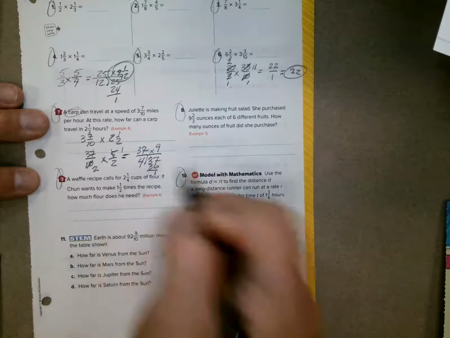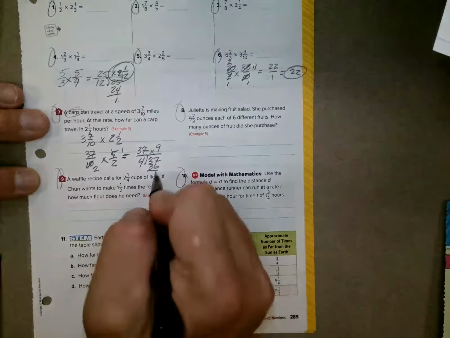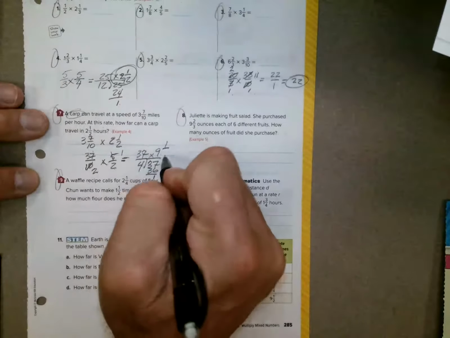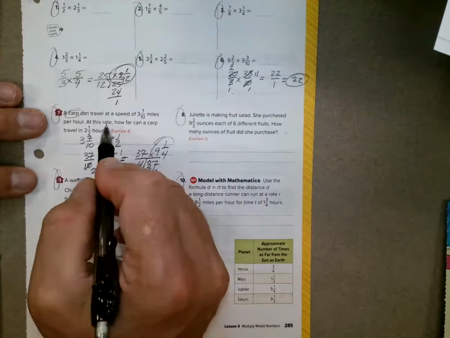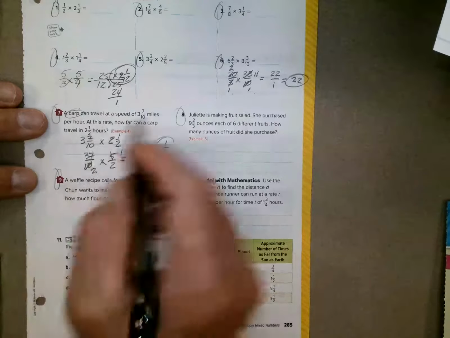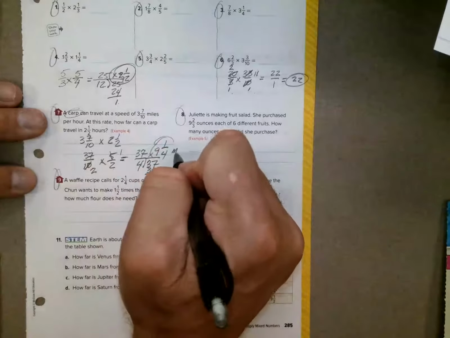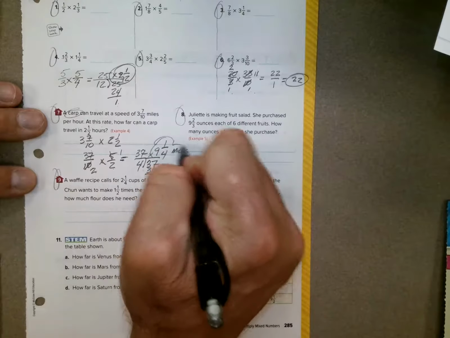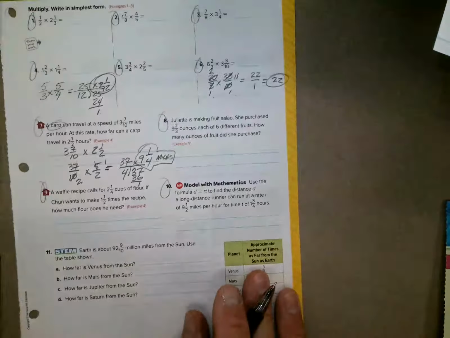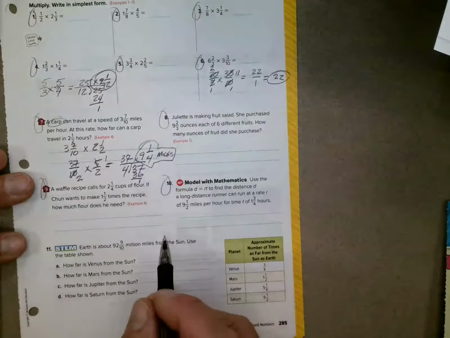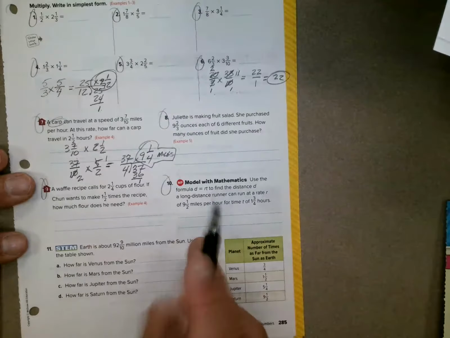That's 36. I subtract and get 1. 1 is my numerator. My denominator doesn't change. Now, before I circle it, at this rate, how far can it travel? It can travel 9 1/4 miles. Seems pretty far for a fish, huh? Okay, so make sure you're labeling that. We got the impropers. Again, another distance equals rate times time.